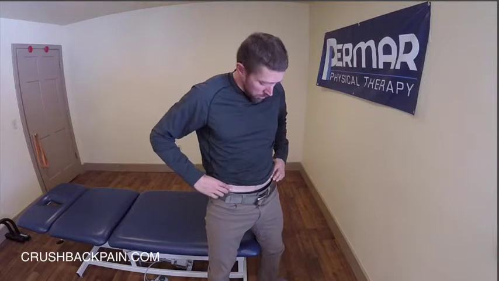So with the trunk extensor endurance test, you're going to need some sort of table. I'm going to use this treatment table here, and ideally you're going to need an assistant to hold down your feet. I'm going to show you without an assistant because I don't have one here right now. But when you try this out, you need to have somebody holding down your legs so you can do the test effectively.